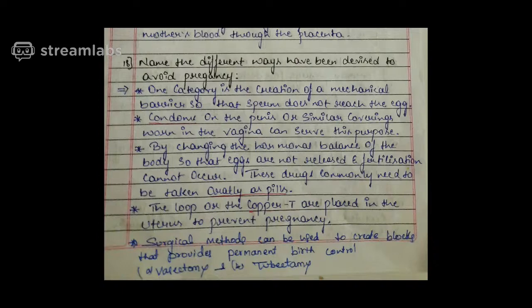The first method, use of condoms. Fourth option, surgical methods, where tubectomy and vasectomy are the two methods, and even laparoscopy is another method for permanent birth control. Okay, these were the four different methods we use for birth control.